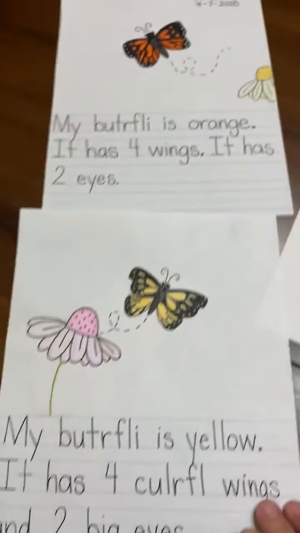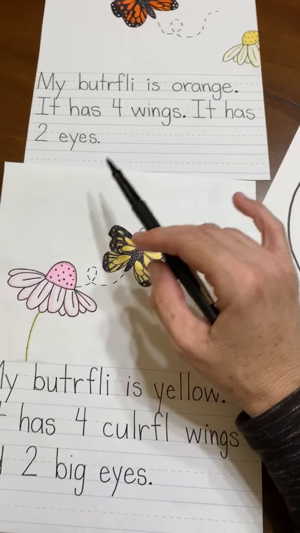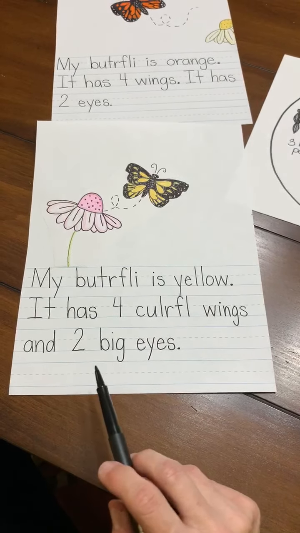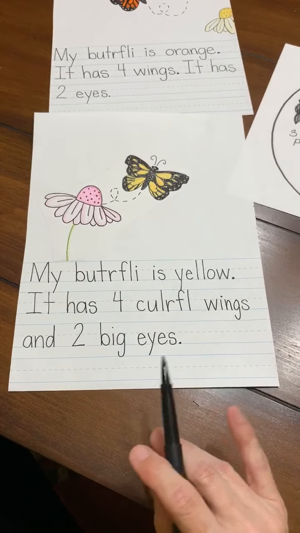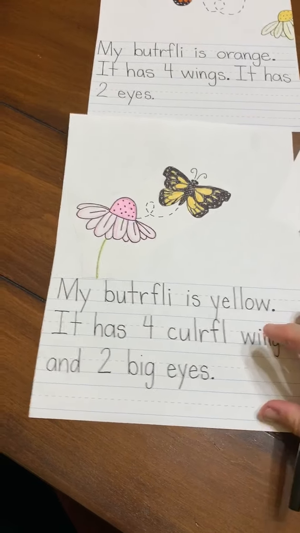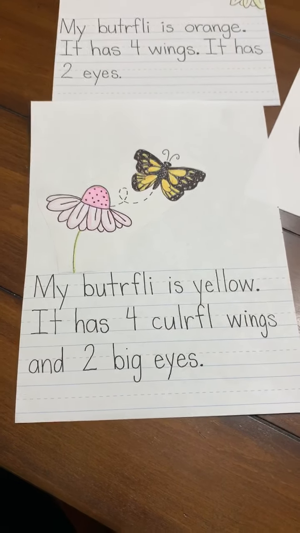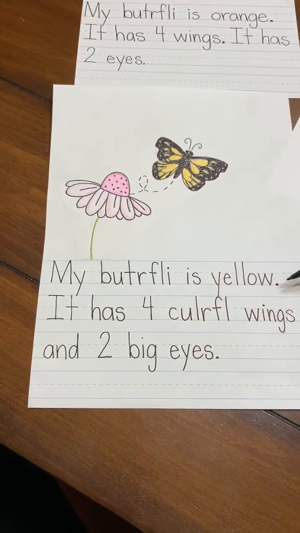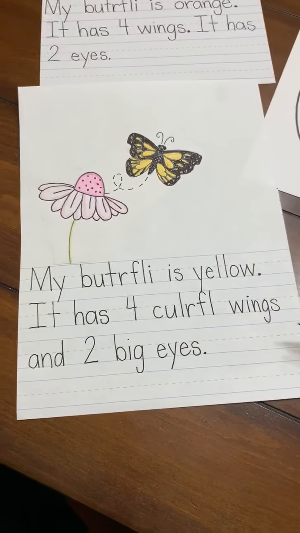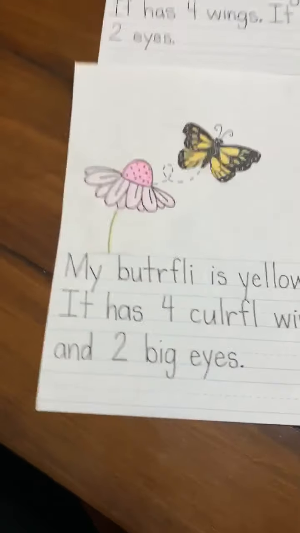So here's what we have done. We have taken, it has 4 wings, it has 2 eyes, to now this. It has 4 colorful wings and 2 big eyes. Much better. If you wanted to get 3 sentences, you could have them pick another one to say, it also has. So then it would say, my butterfly is yellow. It has 4 colorful wings and 2 big eyes. It also has a long tongue. Or you could say, it also has 6 legs.